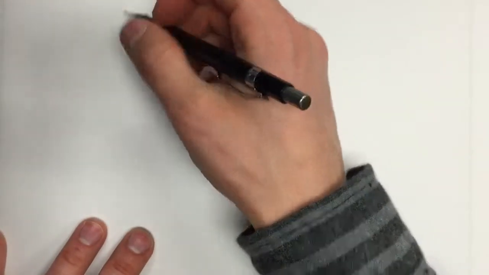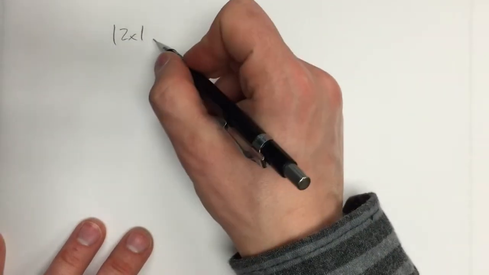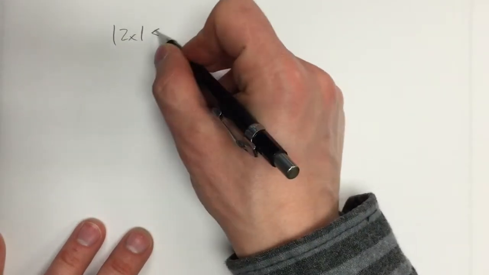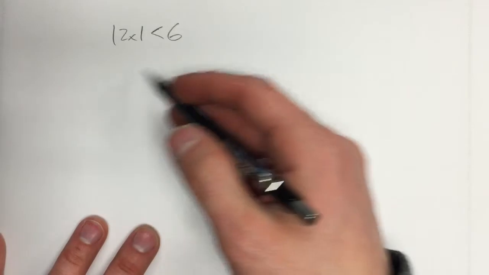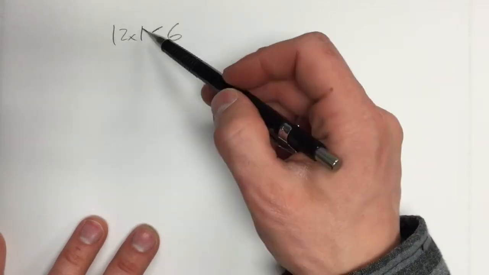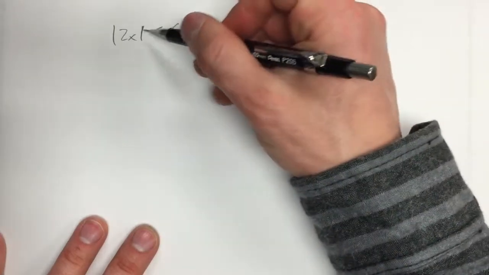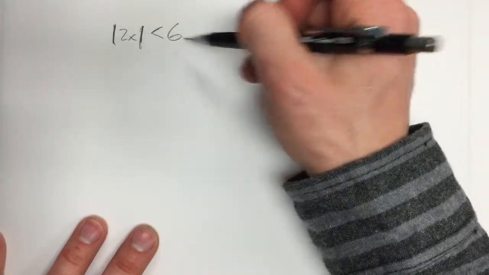So let's say that the absolute value of 2x is less than 6. All right, so we know that we can put a negative in front of this because it's an absolute value. So the absolute value is always going to make the answer come out to be a positive 6.